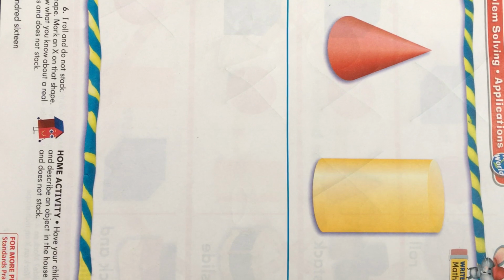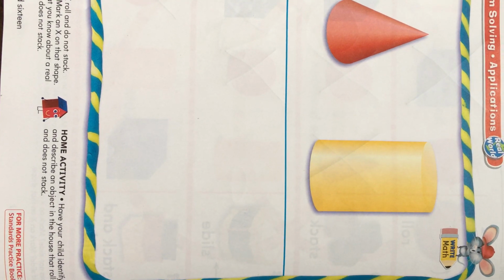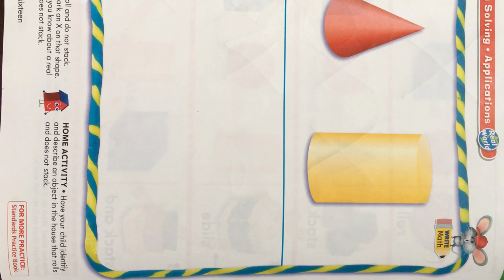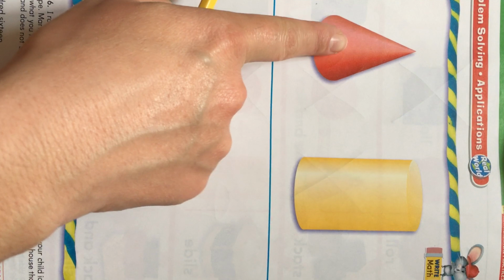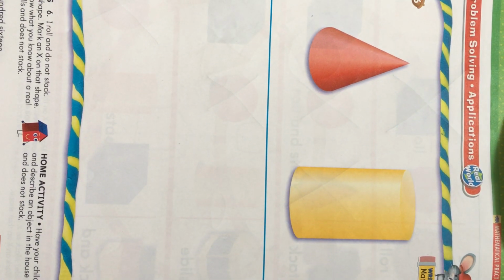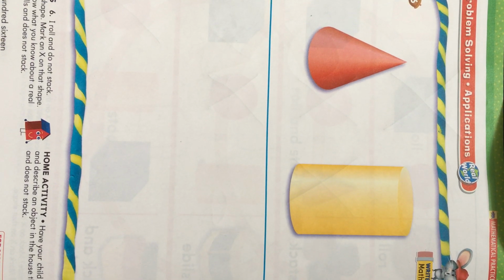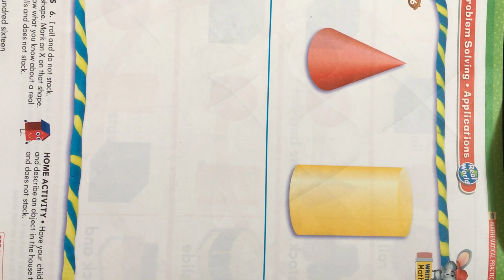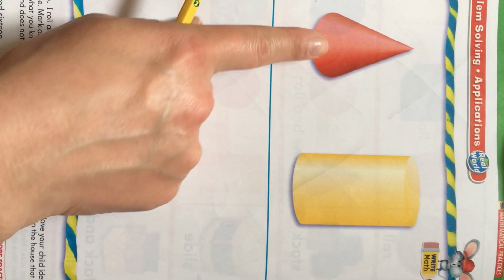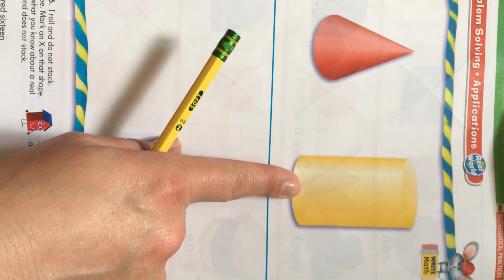Very good. Now, number 6 says, I roll and do not stack. Describe the shape. Mark an X on that shape. So we're going to look at these two shapes. Which one rolls and does not stack? Well, can this roll? Yes. Can this roll? Yes. So they both can roll.